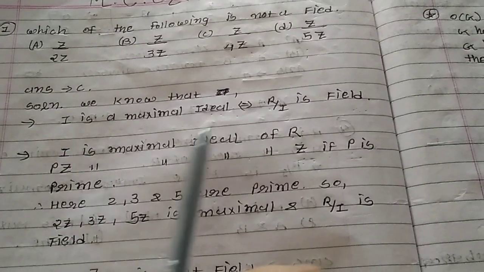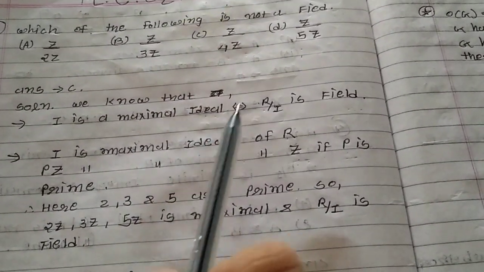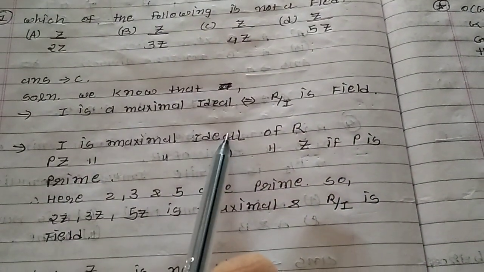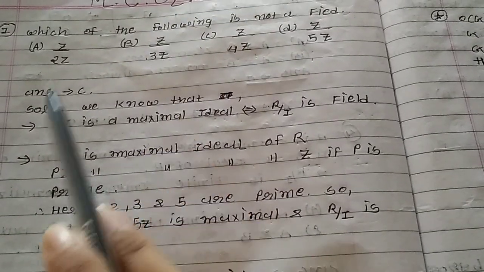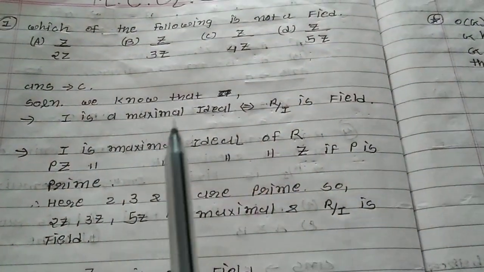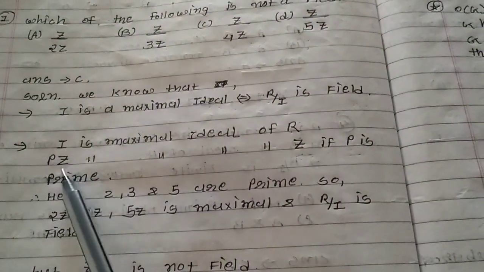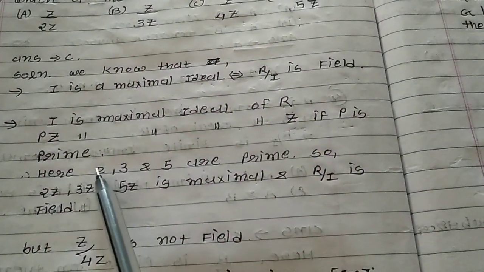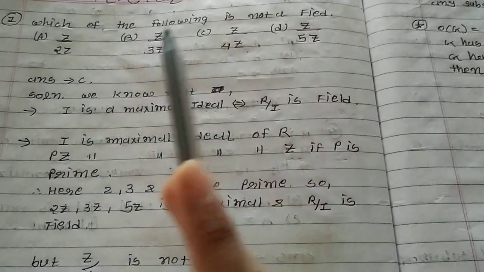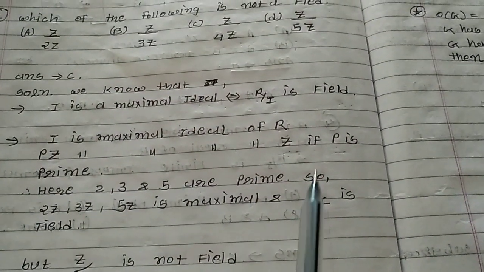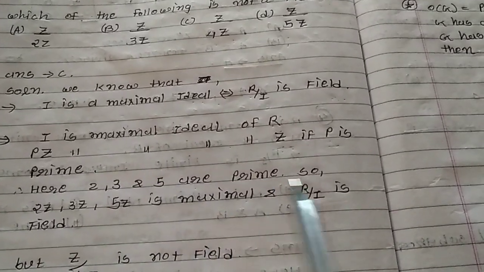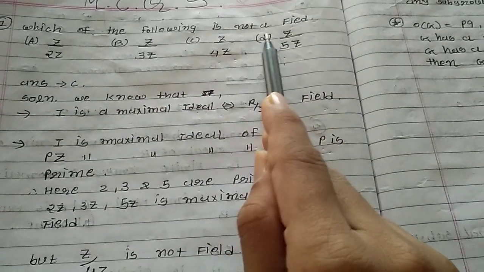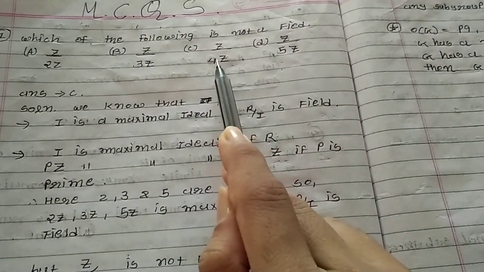We know that by theorem, I is a maximal ideal if and only if R upon I is a field, right? I is a maximal ideal of R. Here 3Z, 2Z, 4Z, 5Z are ideals of Z. We should remember it: PZ is a maximal ideal of Z if P is a prime, right? Here 2, 3 and 5 are prime numbers. So 2Z, 3Z, 5Z are maximal and R upon I is a field. But our question is not a field. So Z upon 4Z is not a field because 4 is not a prime.